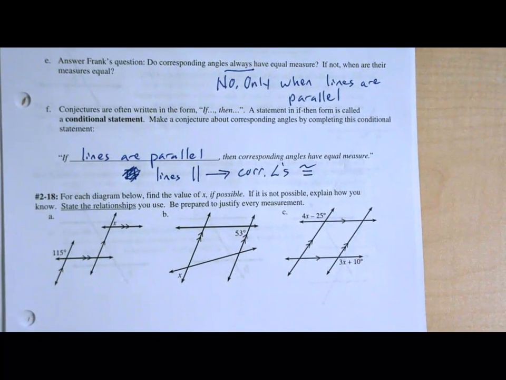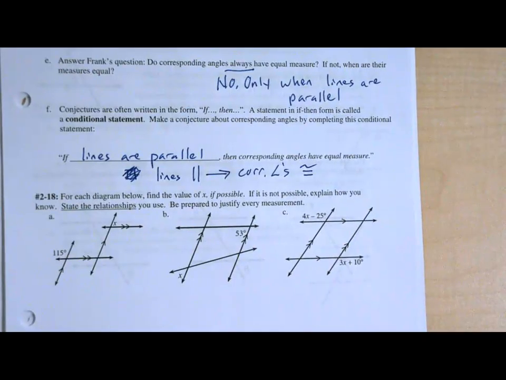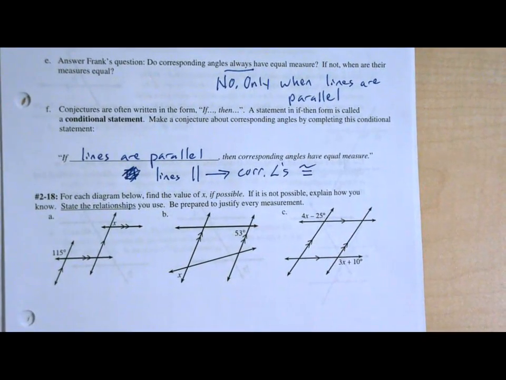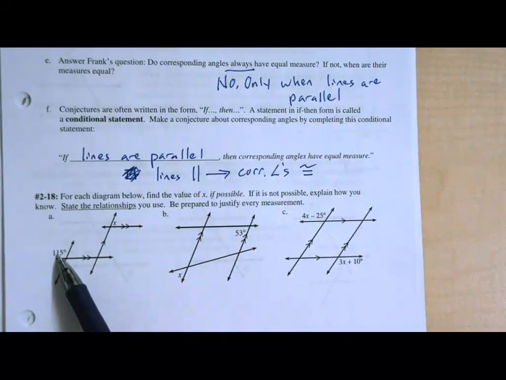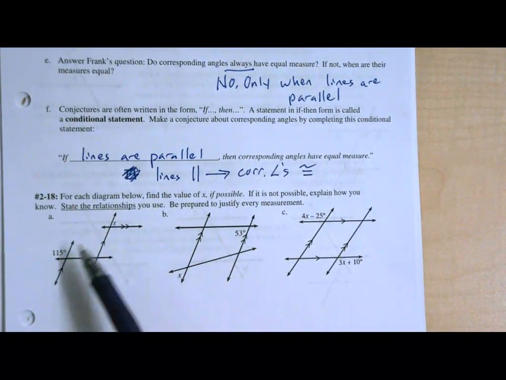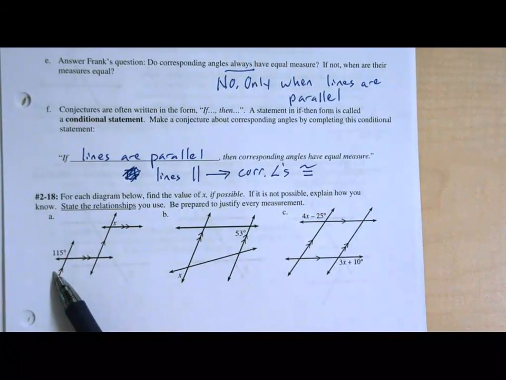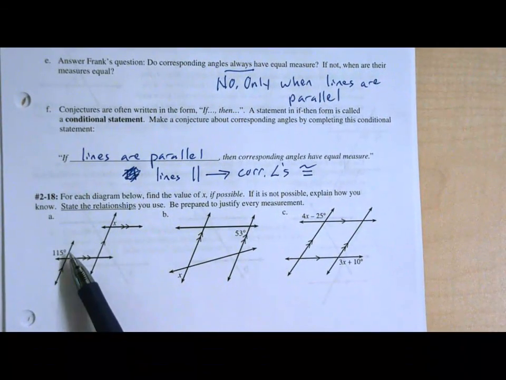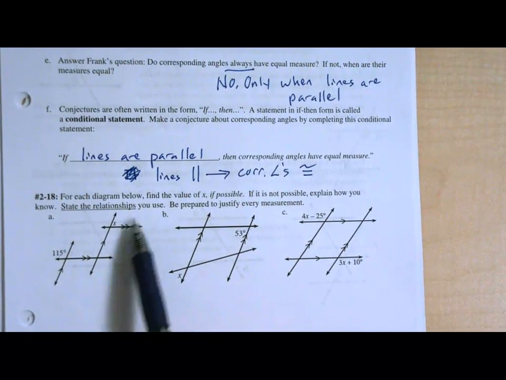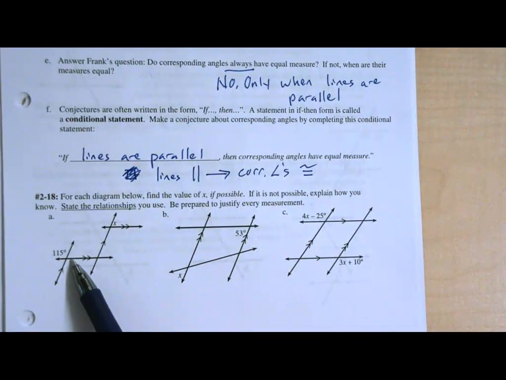Now, some of these are a little tricky. I'm going to walk you through the first one. Is 115 and X, are those corresponding angles? Are they vertical angles? No, they're not even in the same intersection. Is there a transversal that's connecting these two angles? No, so they can't be corresponding angles either.